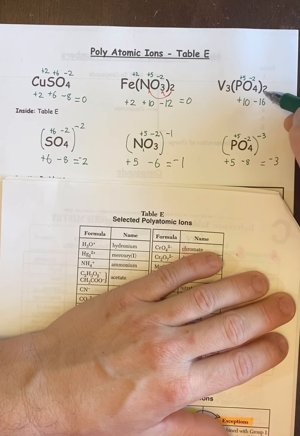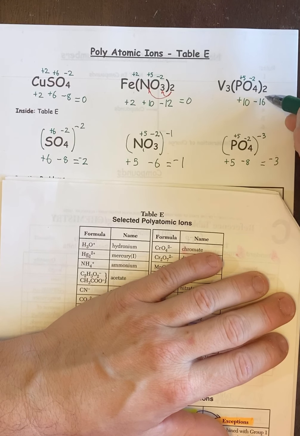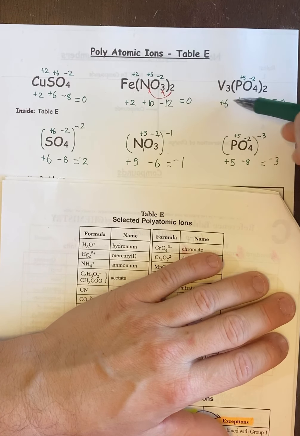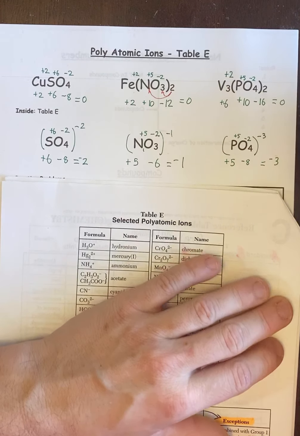And then last one, the V does not, there are 3 V's, but there's not 6 of them. This 2 doesn't affect it. So the V mathematically is going to give me plus 6, because I need it to be 16 minus 16. There's 3 of them, so they are plus 2 each.